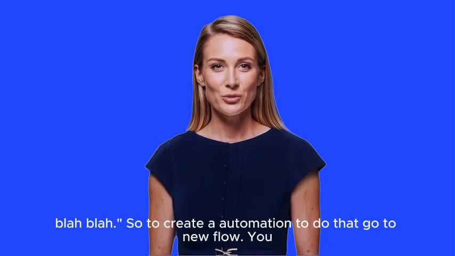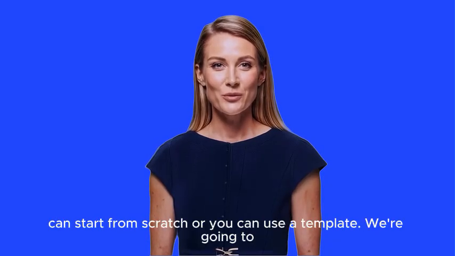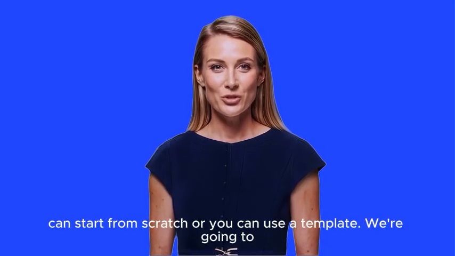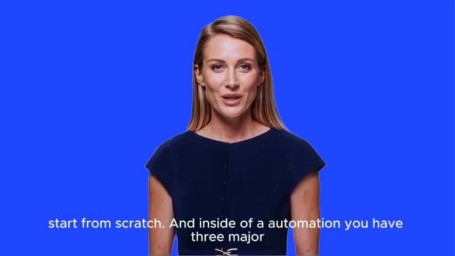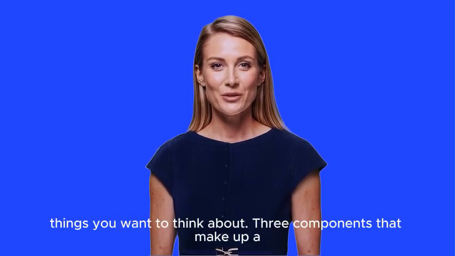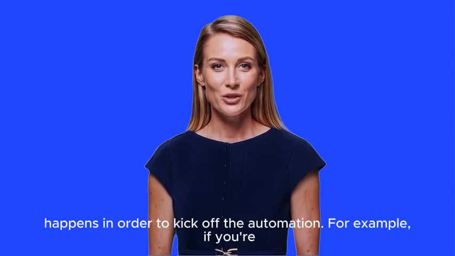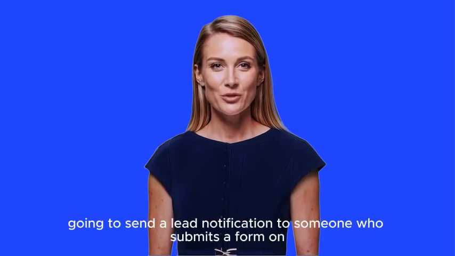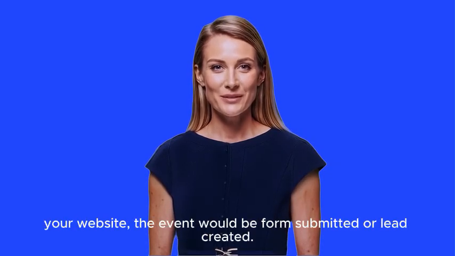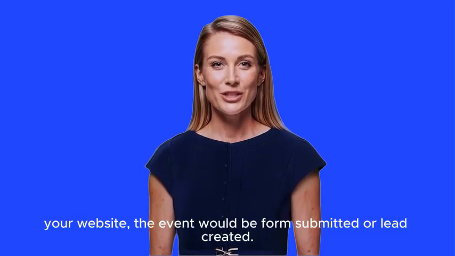So to create an automation to do that, go to New Flow. You can start from scratch, or you can use a template. We're going to start from scratch. And inside of an automation, you have 3 major things you want to think about, 3 components that make up a workflow. Number 1, you have the event, which is the thing that happens in order to kick off the automation. For example, if you're going to send a lead notification to someone who submits a form on your website, the event would be form submitted or lead created.